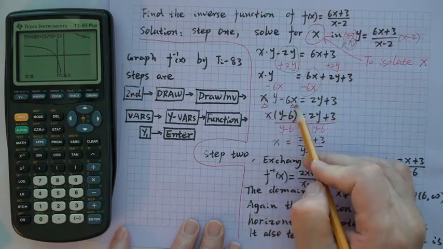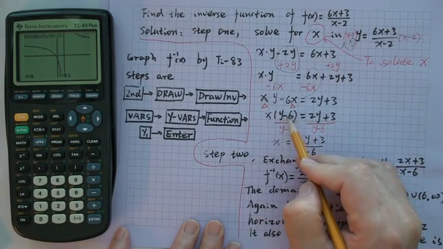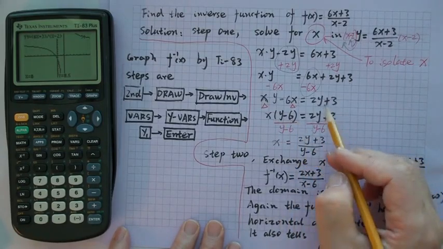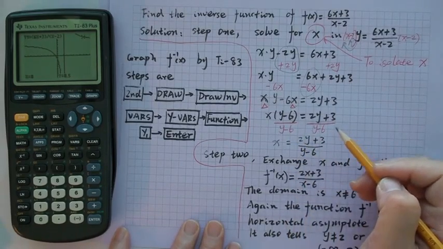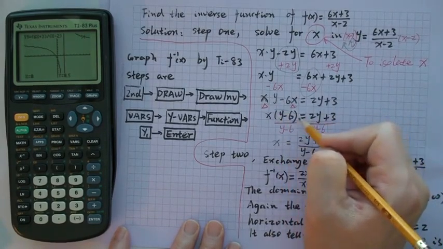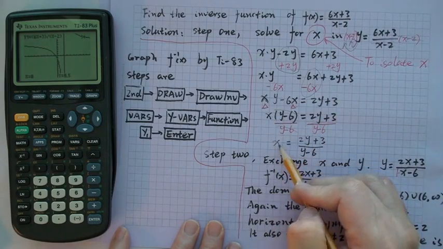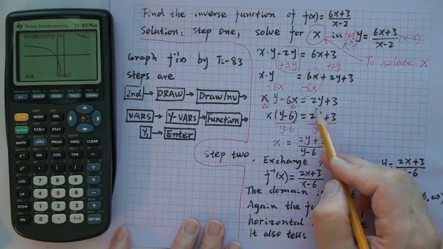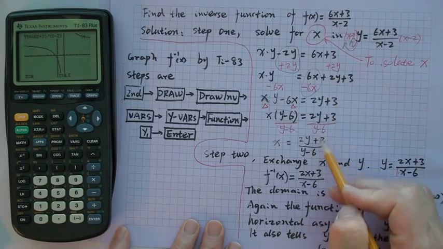Pull x out, that's in common, and then you have y minus 6 left. Then both sides are divided by y minus 6, and these two cancel. So x on the left stands alone, and on the right hand side is (2y plus 3) divided by (y minus 6).